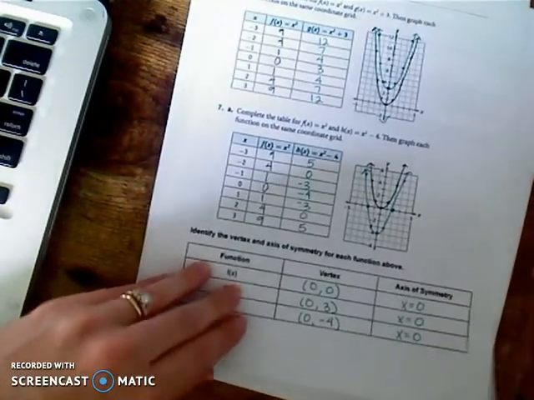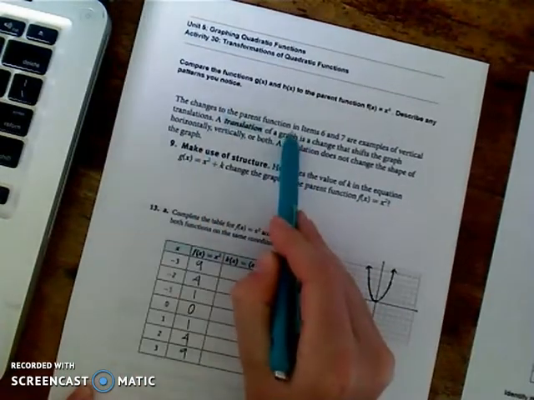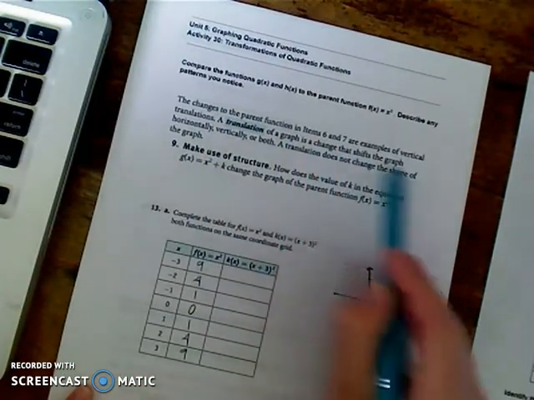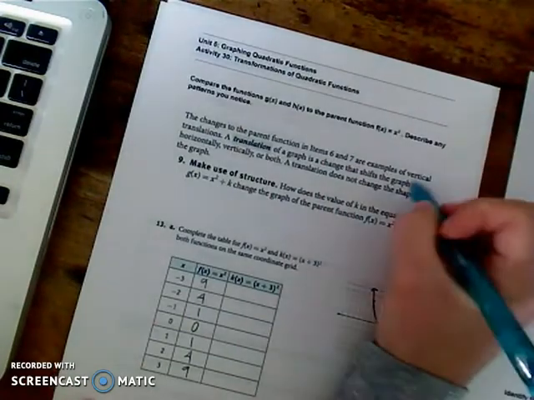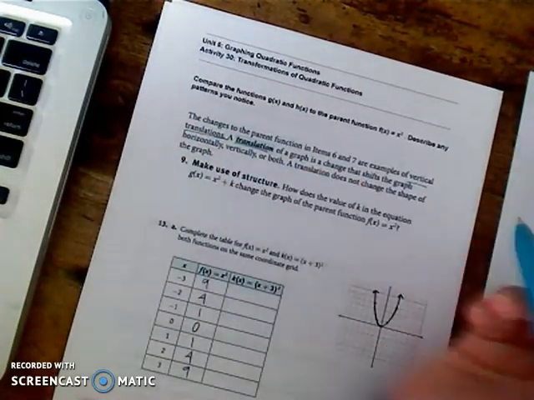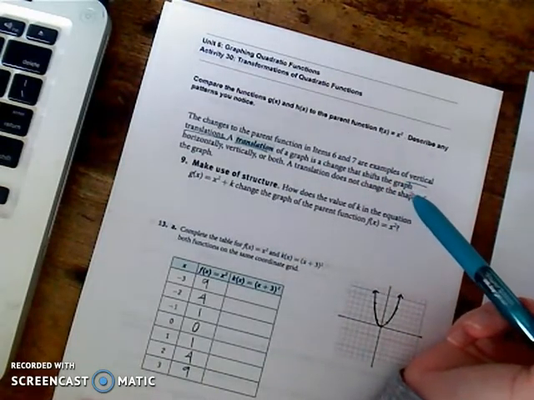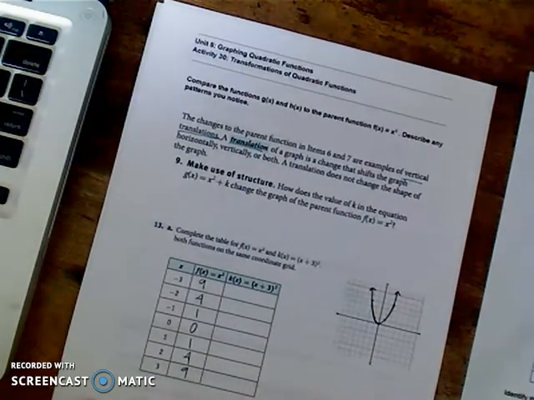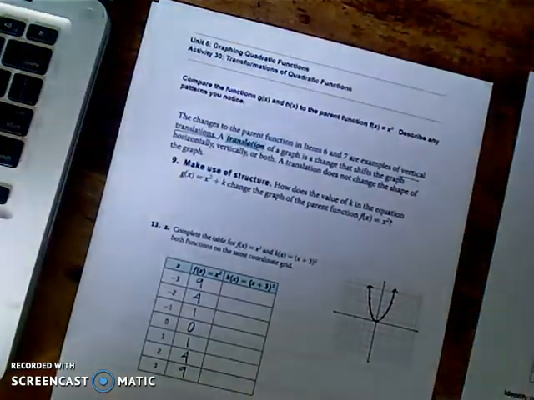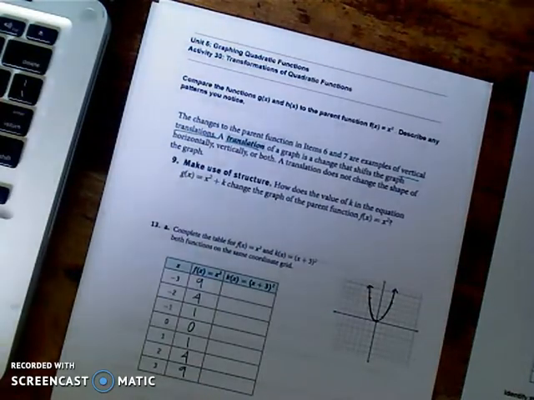Okay, so let's see what we have here. It says the changes to the parent function in items 6 and 7 are examples of vertical translations. All right, and a translation of a graph is a change that shifts the graph horizontally, vertically, or both. Okay, so it doesn't change the actual shape of the parabola. It's just going to shift it left, right, up, or down.